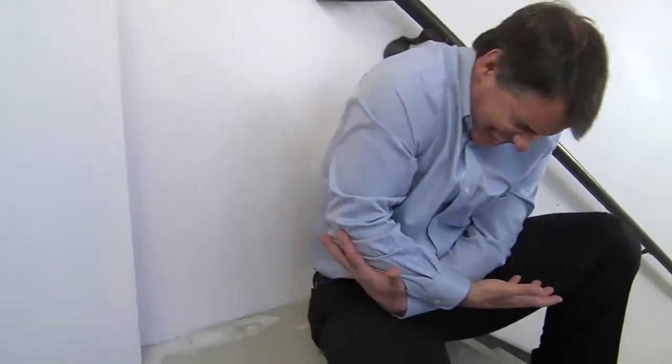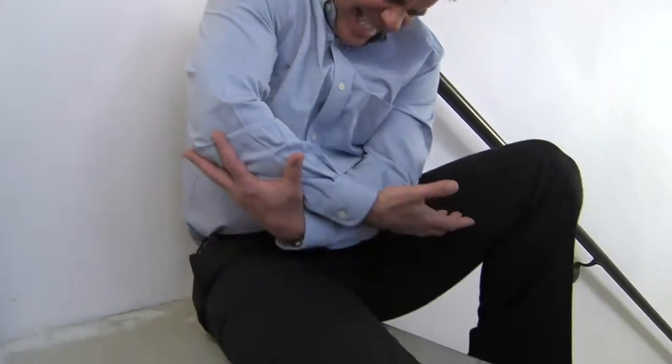Somebody, I need some help. I'm in the stairwell. The limb may appear deformed, and the person may be guarding it by holding it against his body.